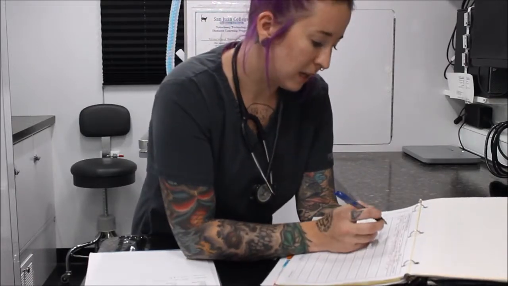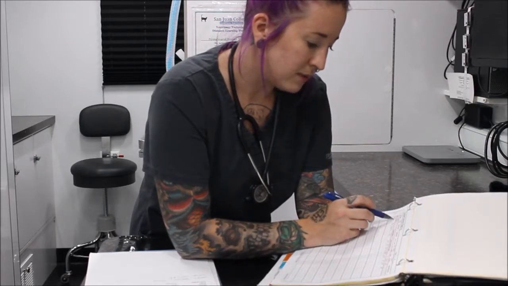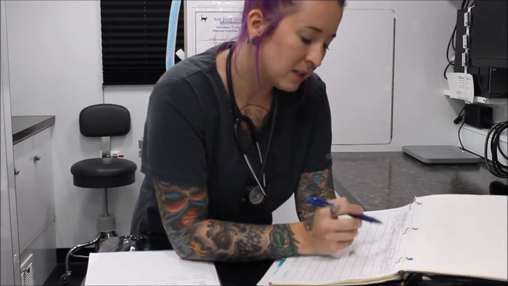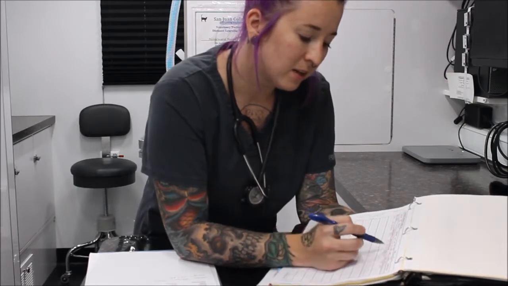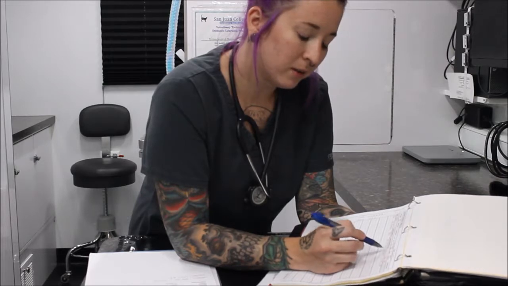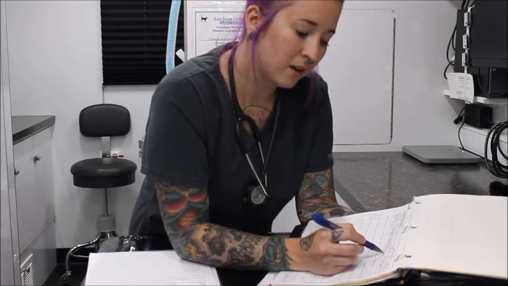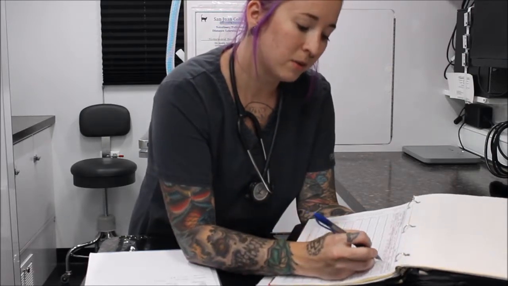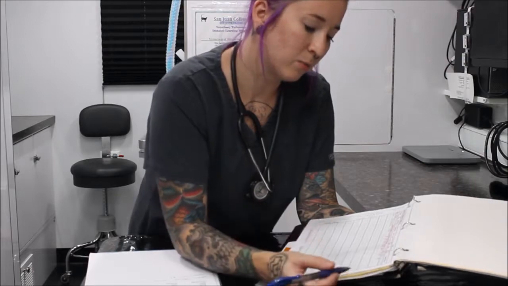For our usage log here, we do have the date, patient ID number, the patient name, the client's name, the species, the weight, who the drug was drawn up by, the total milliliters that were drawn, and then we do have a section here for waste. We usually count for a hub of waste for each syringe that we draw something up with.